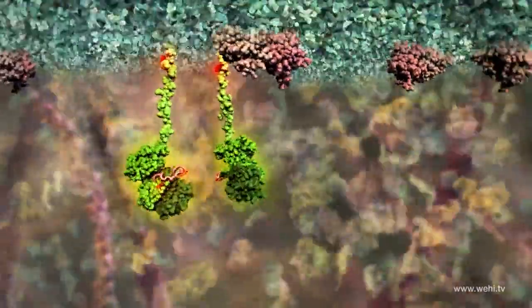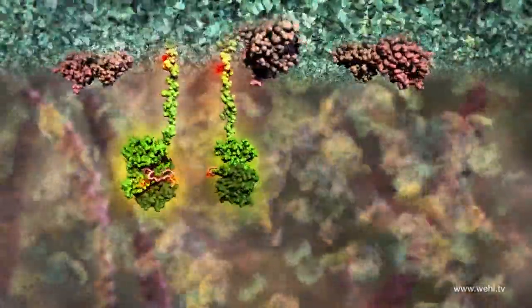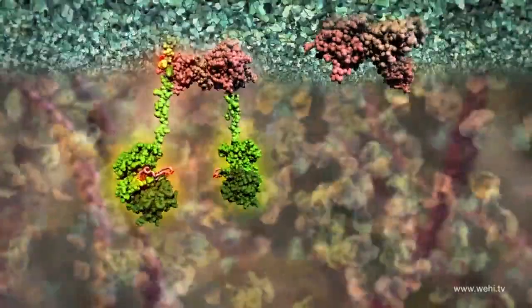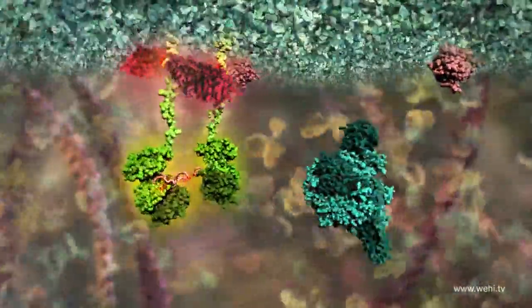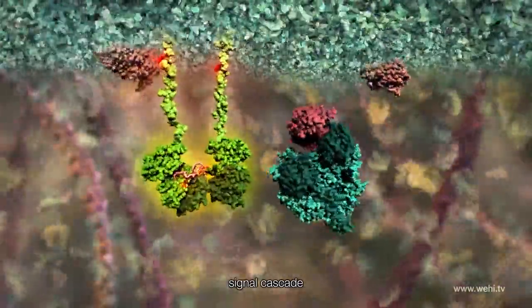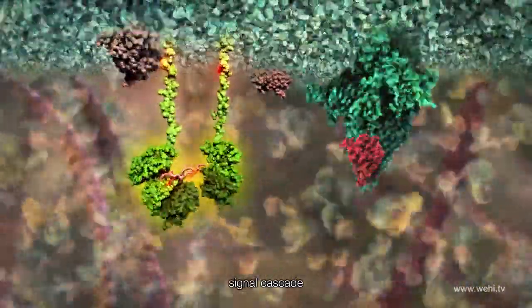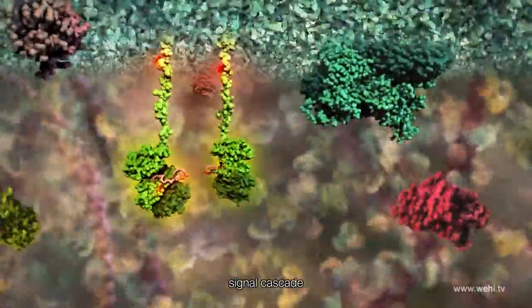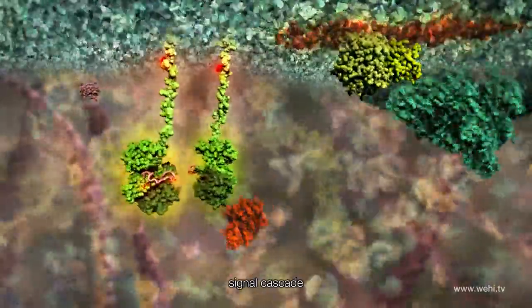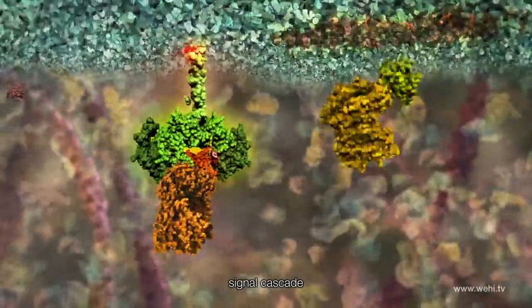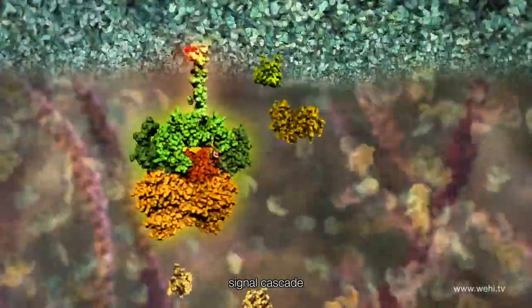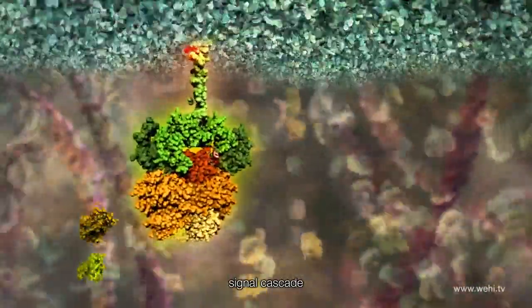Specialised proteins interact with the activated receptor just below the cell's surface. The receptor activates these proteins, and they in turn are able to activate multiple other proteins in a long signal cascade. This complex signalling process eventually tells the cell to take up glucose for use as an energy source. The long signal cascade allows tight control of the signalling process, as it can be turned on or off at many different points along the way.